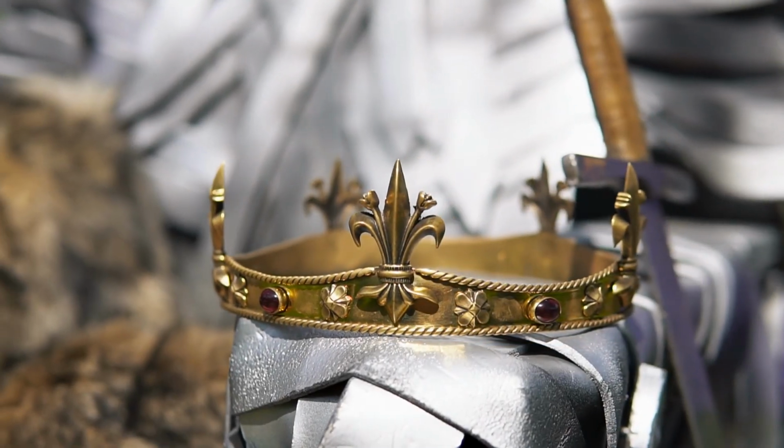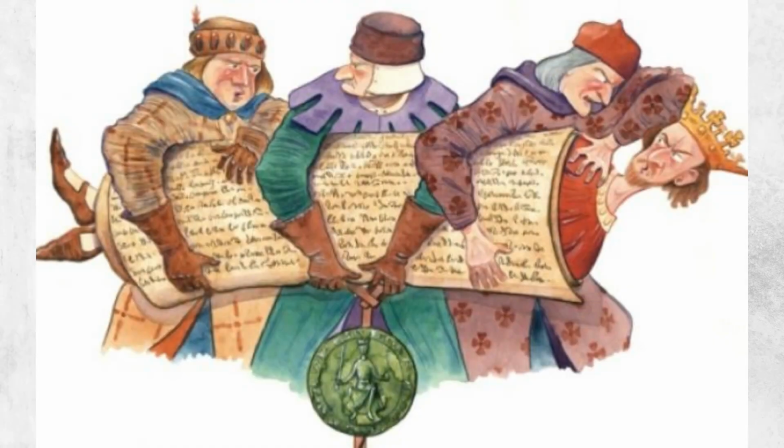How was royal power limited in England? The Norman kings were always trying to strengthen the central government. Powerful feudal lords often opposed them. In 1215, King John was forced by rebellious lords to sign the Magna Carta. This document made clear that even the king had to obey the laws and promised the lords certain rights.